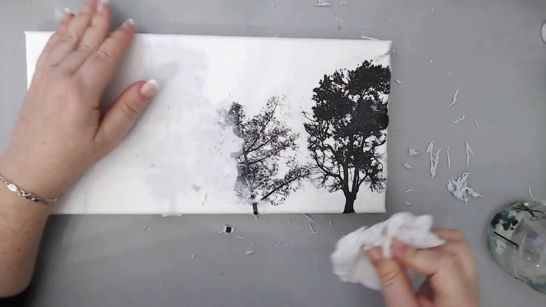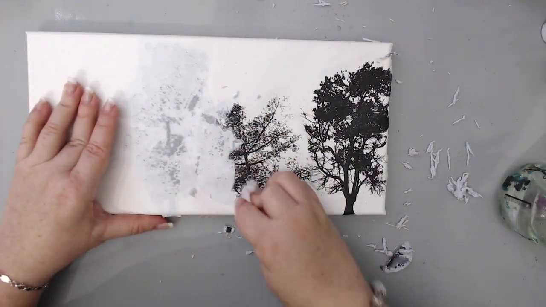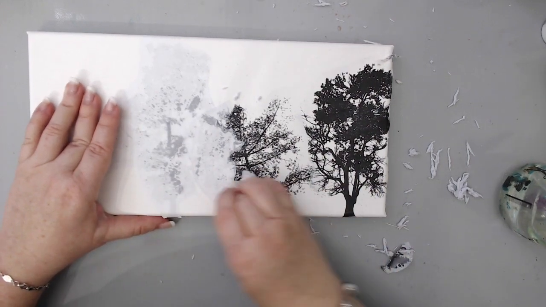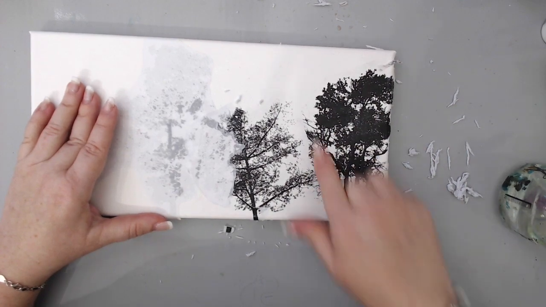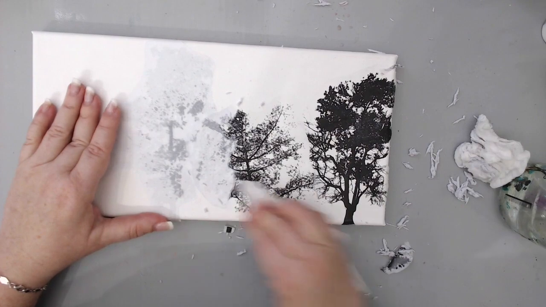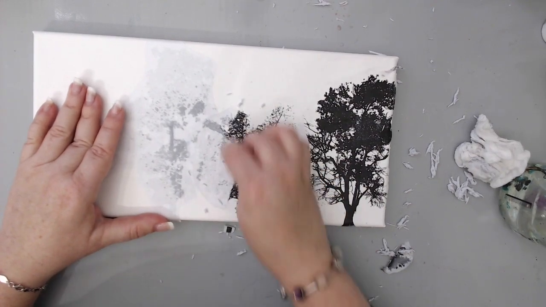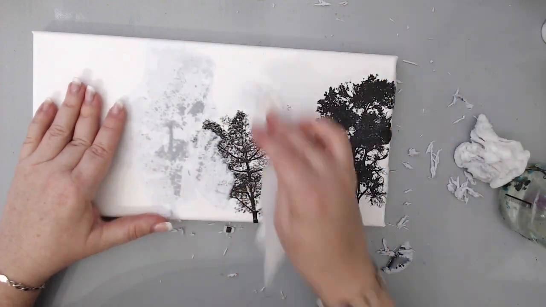So I am removing here all the excess paper that is coming off, because the only part that actually glued itself to the canvas was the part that I added gel on, where the trees were. I always find this technique so fascinating. It's almost like a magic trick that suddenly it reveals this image that wasn't there before. And I really, really love this.